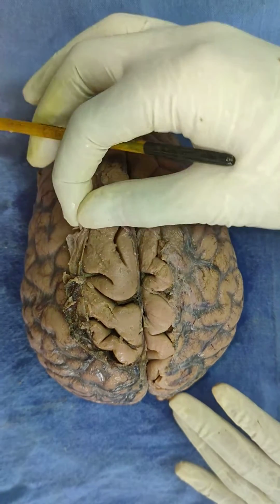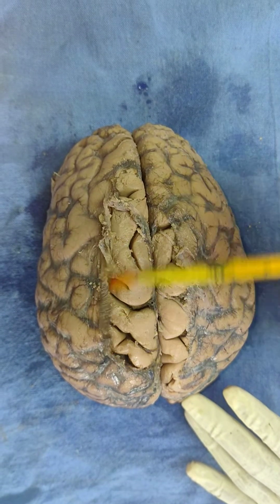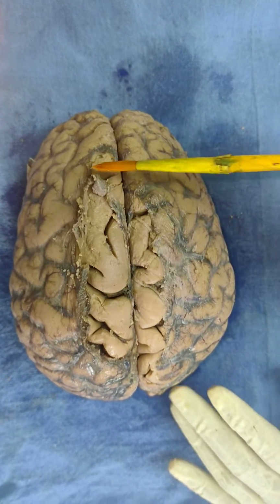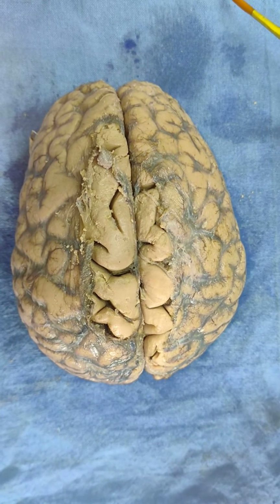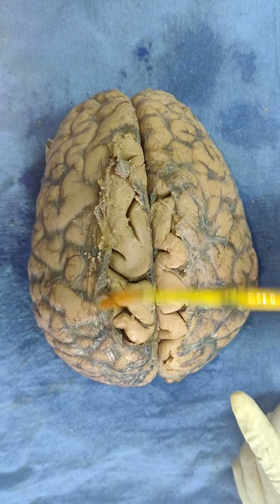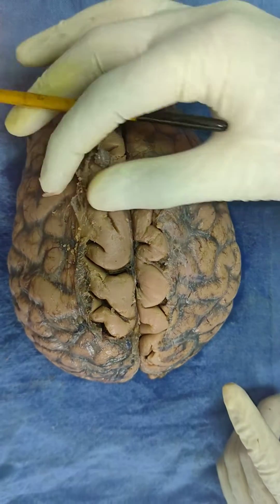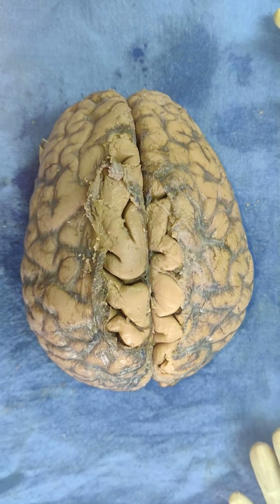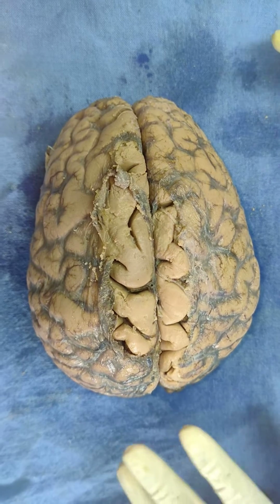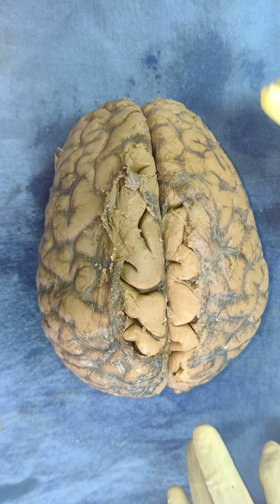Just below the arachnoid mater is the subarachnoid space, and the subarachnoid space contains the blood vessels of the brain, the various arteries and the veins which supply and drain the brain. So those are located in the subarachnoid space. The subarachnoid space also contains the cerebrospinal fluid.